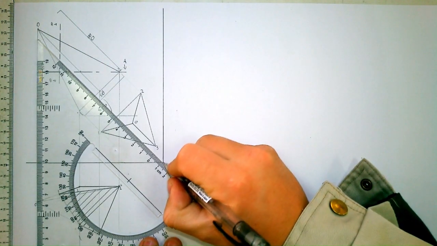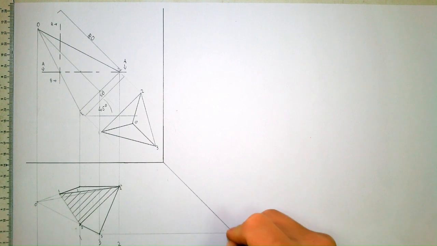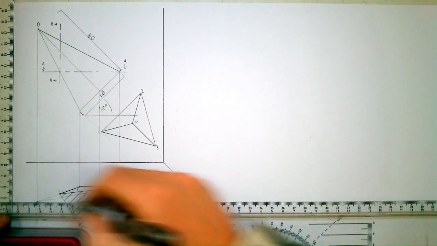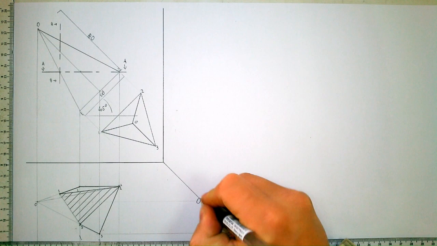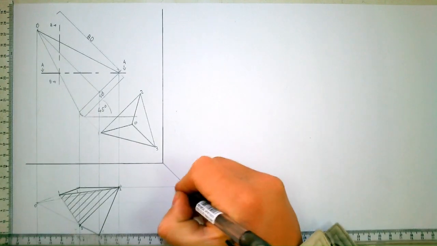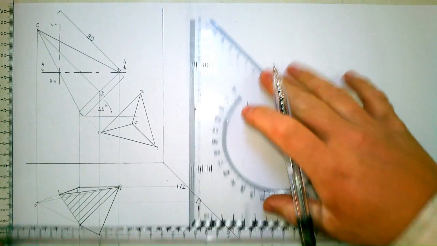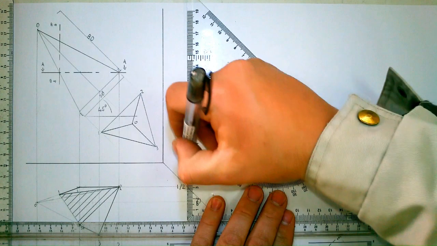I'm drawing a 45-degree line so that we can take the measurements from the top view over to our left view, numbering each line that I'm drawing. Taking it up to the left view.